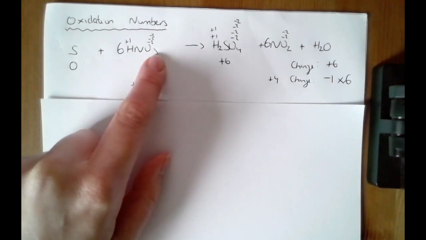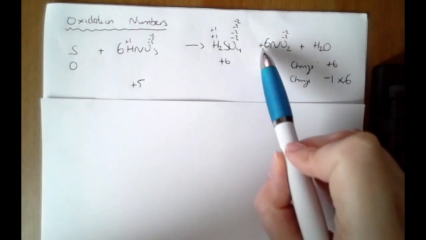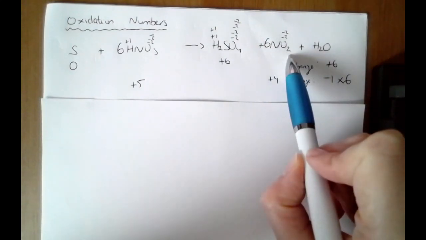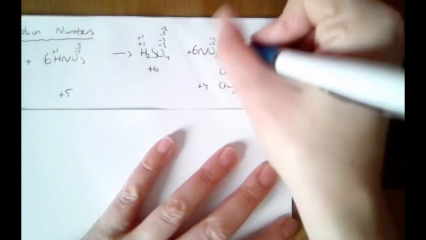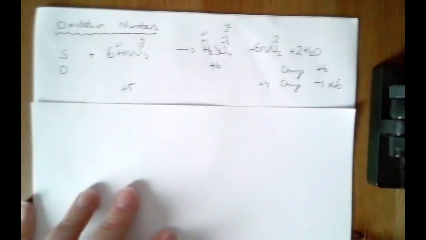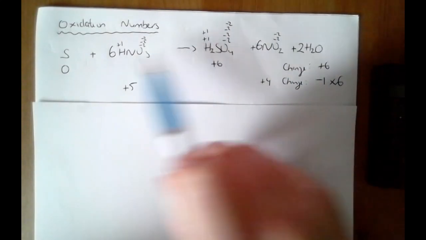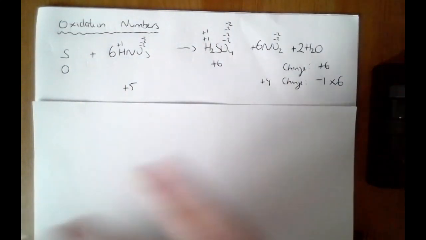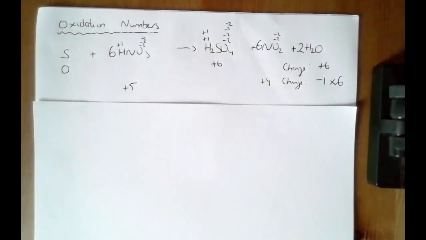I've got 18 oxygens on the left hand side. I've got 4 and 6 twos are 12, and 12 and 4 is 16, so I need another 2 oxygens there, so I'm going to put a 2 in front of the H2O, and then that leaves me with 4 hydrogens and 2 of 6, and then 6 hydrogens there. So now not only are my elements balanced, but my electrons are balanced as well.